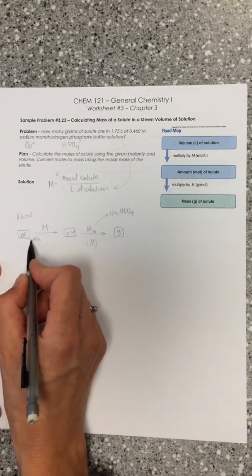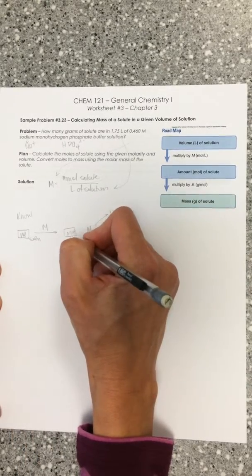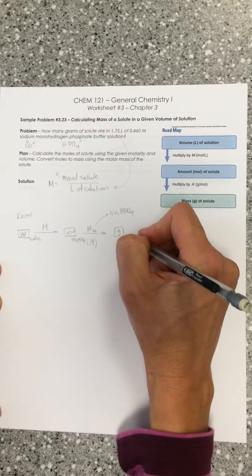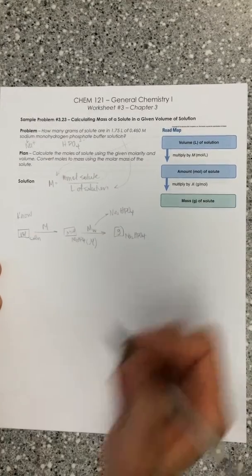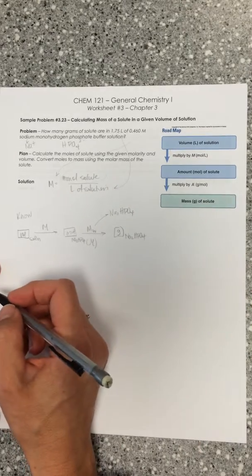So we have a volume of solution. Using the molarity of that solution, we can find the moles of Na2HPO4. And from there, we can find the grams of Na2HPO4. All right, so now we're ready to execute and solve this problem. So we're going to use our roadmap here, and we're going to put in the information that we're given.